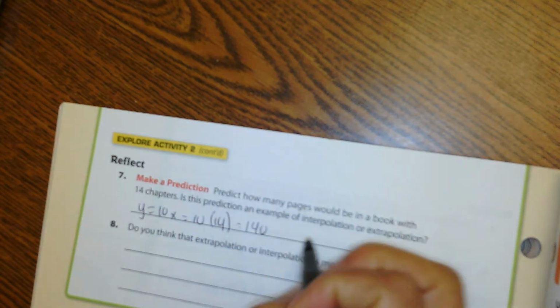And now you do, oh no, there's one more question over here. So make a prediction. Predict how many pages would be in a book with 14 chapters. So I start off with y equals 10x and x is 14. Then 10 times 14 is 140 pages.